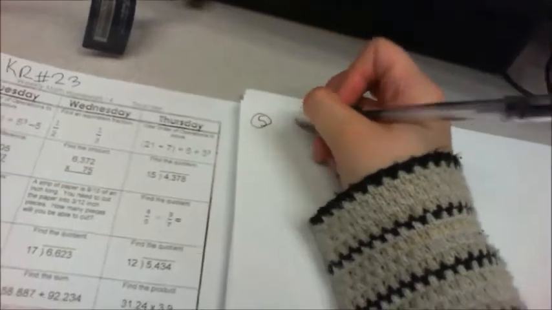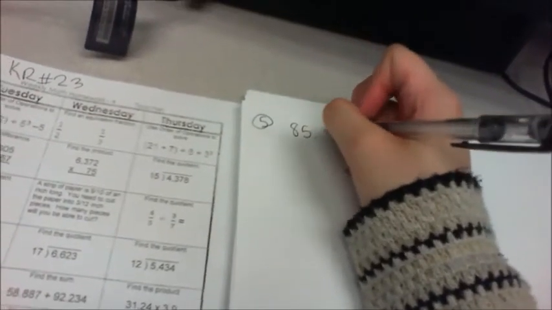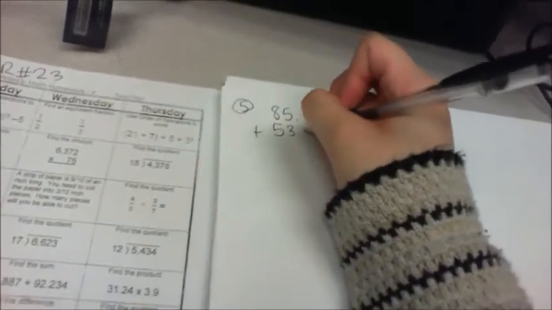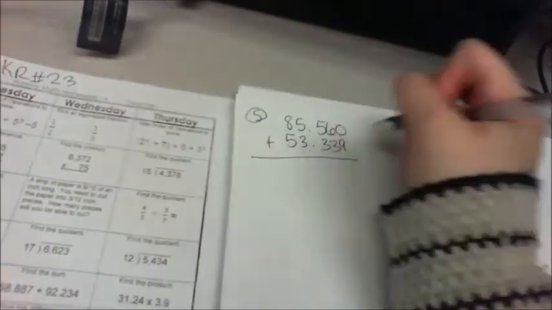All right, number 5 on Monday. Find the sum. So it's decimals, so we need to make sure our decimals are lined up. Luckily, each number has the same amount of numbers in it after the decimal, so that's nice and easy to line up. And now we add.